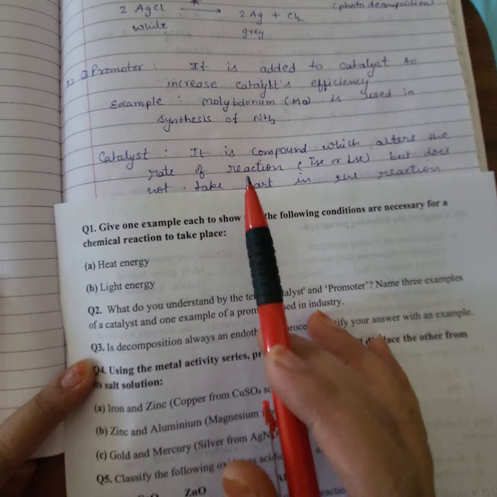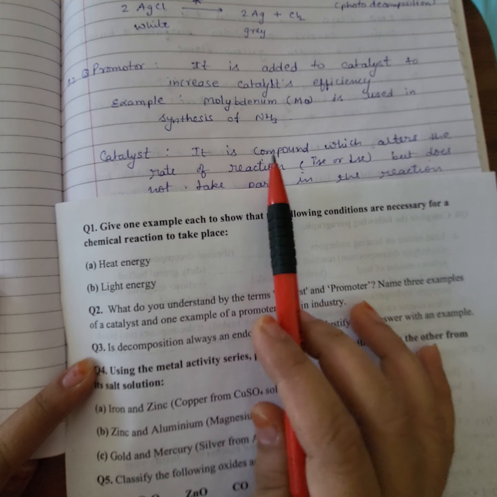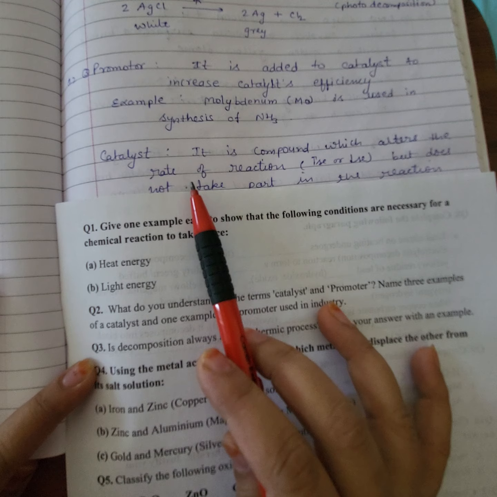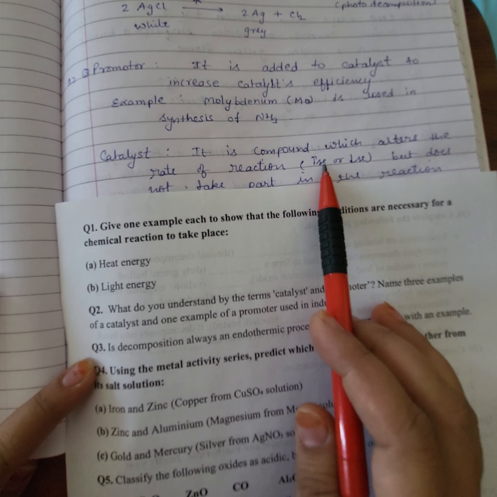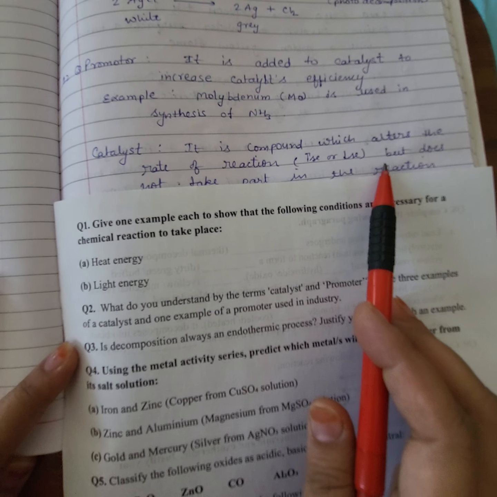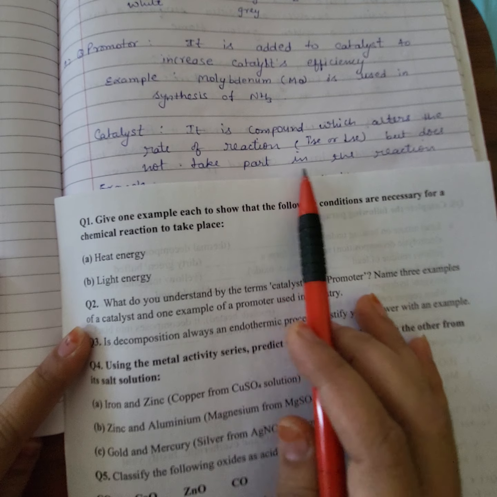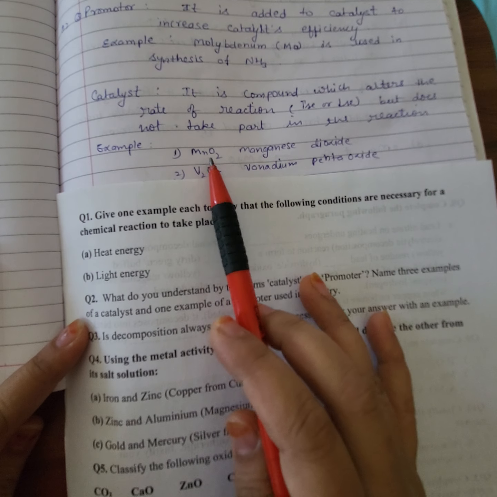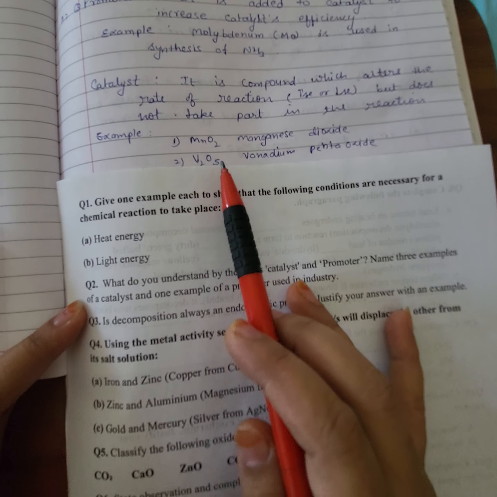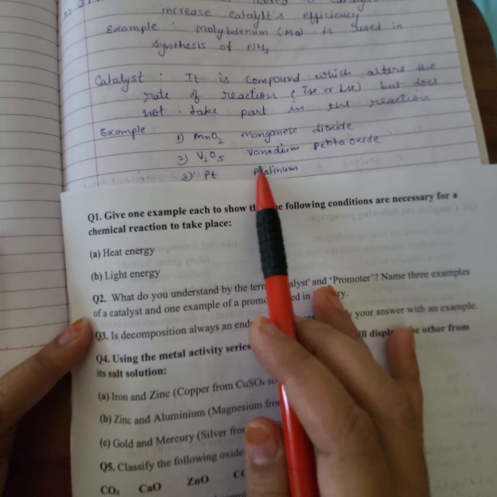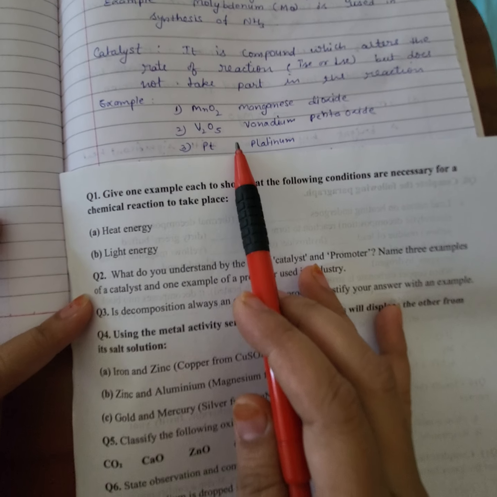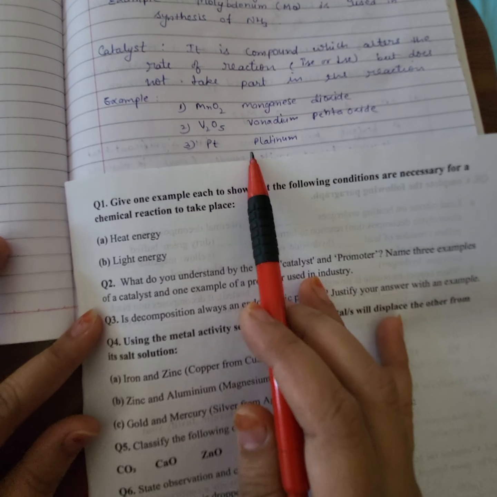Next is catalyst. Catalyst is a compound which alters the rate of reaction, means it may decrease or increase it, but does not take part in the reaction. Examples: manganese dioxide MnO2, vanadium pentoxide V2O5, platinum.